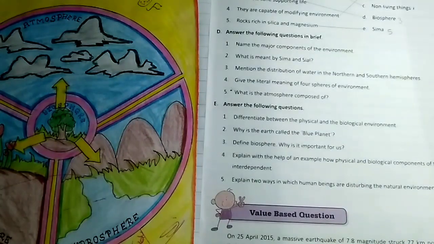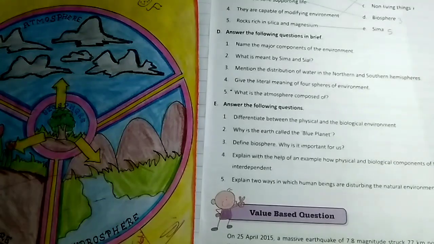It means physical environment is the composition of all non-living things, but biological environment is the composition of all living things. अब इसमें जैसे ही एग्जाम्पल लिखेंगे डिफरेंस जो होगा कंप्लीट हो जाएगा। नेक्स्ट क्वेश्चन है व्हाई इज अर्थ कॉल्ड द ब्लू प्लैनेट। This is the most important. Why is Earth called the blue planet? Earth को blue planet नीला ग्रह क्यों कहा जाता है?